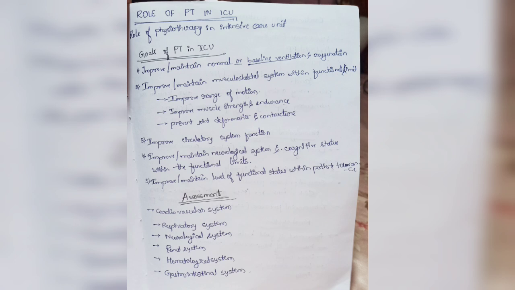Third, improve circulatory system function. Fourth, improve or maintain neurological system and cognitive status within functional limits. Fifth, improve or maintain level of functional status within patient tolerance.